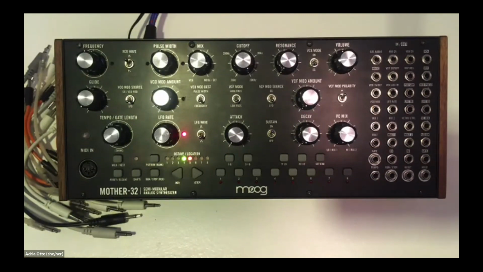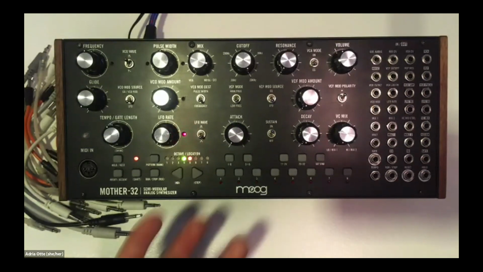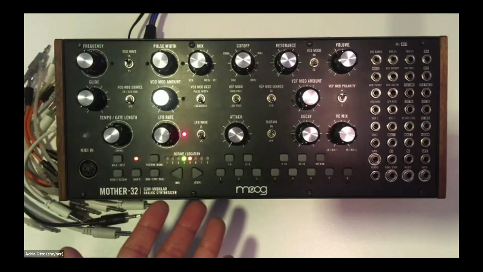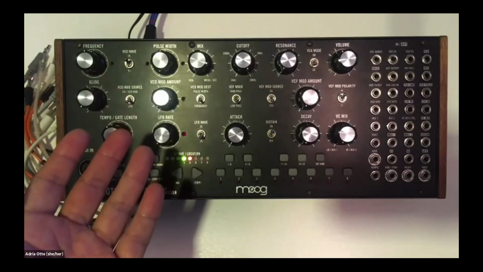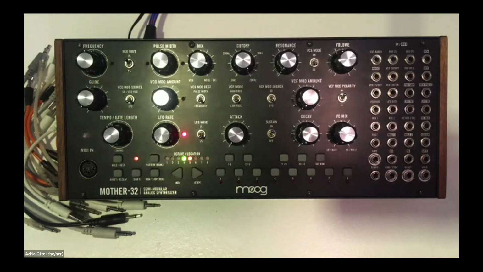Other questions? Yeah, we've got, let's see. Christina wants to know, and this is a pretty simple function: can you show us how to make a sine wave? Great question. There's no sine wave inherent in the Mother 32 that we can choose from, but you actually can, using the patch bay, do a little workaround hack to create somewhat of a sine wave sound.